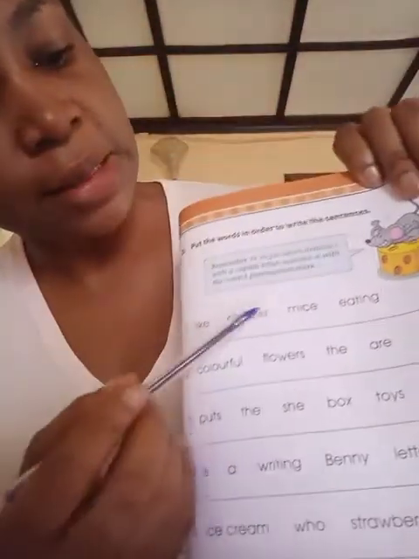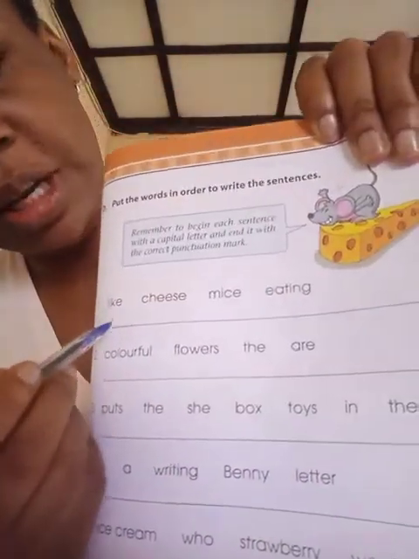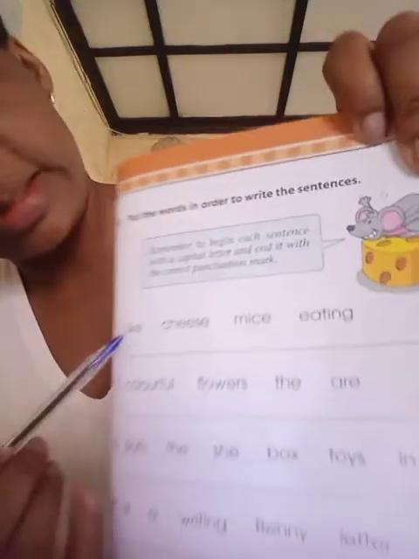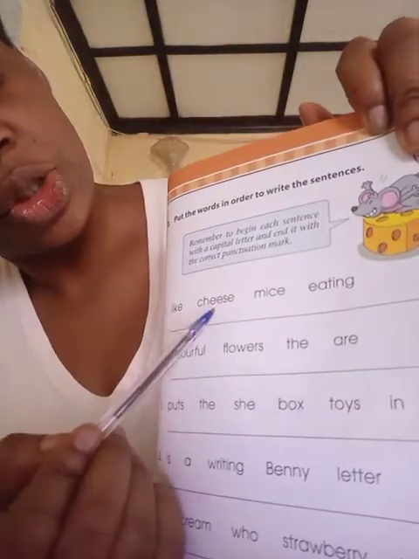So number one says, like, she's, mice, eating. Like, she's, mice, eating. Doesn't make any sense. So I'm going to try and rearrange those words to portray meaning. So I will say, mice like eating cheese. All right. I'm going to begin the sentence with mice. Mice, you begin it with a capital letter M. Mice like eating cheese. And you put a period at the end of your sentence.